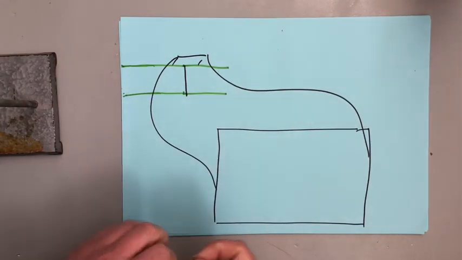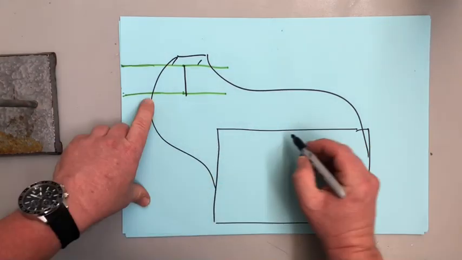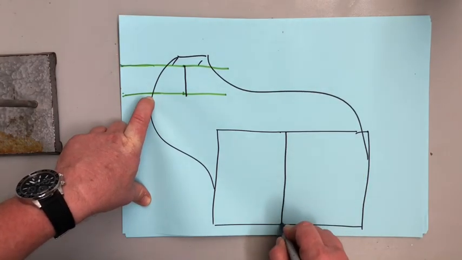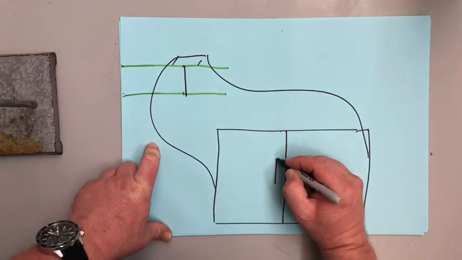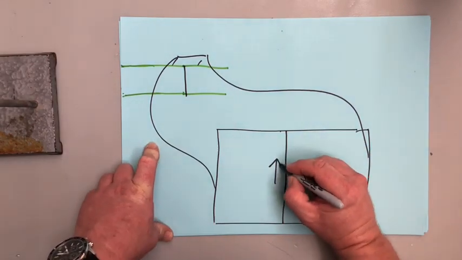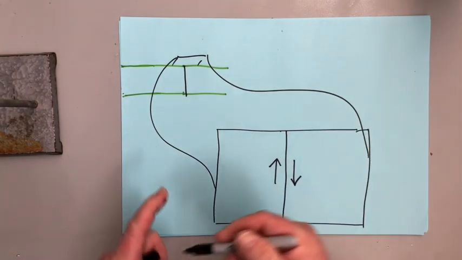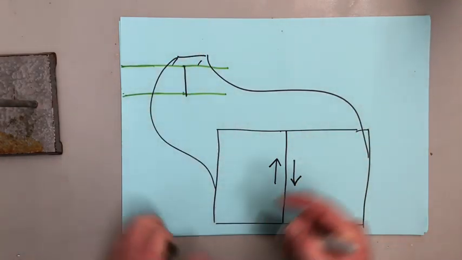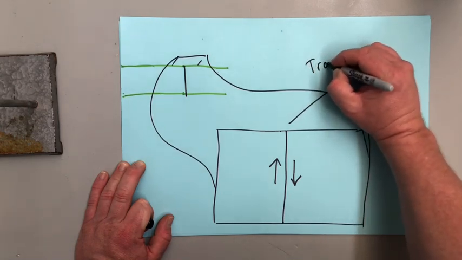So you can imagine we have our plate, our large part of the earth, and in the middle of it we have a line. Now what's happening here is this plate is moving in this direction and this plate is moving in this direction. The plates move, it's called shear movement, and this is called a transform boundary.